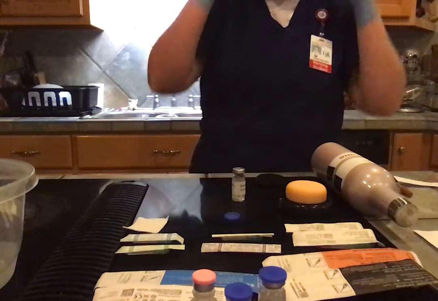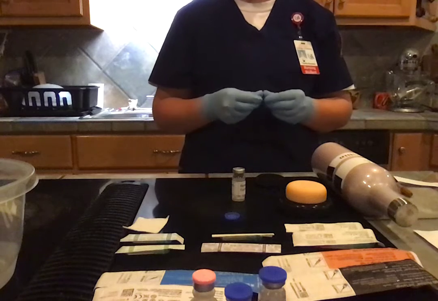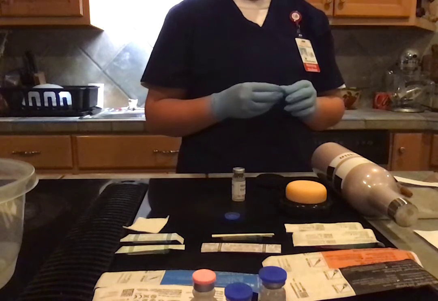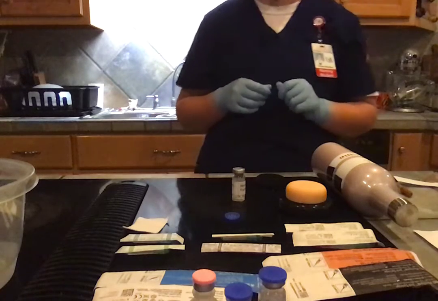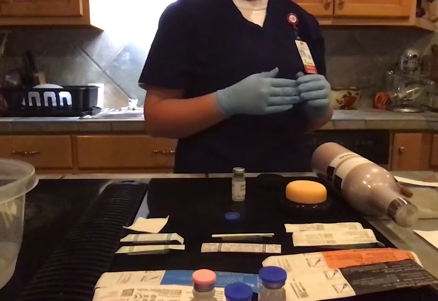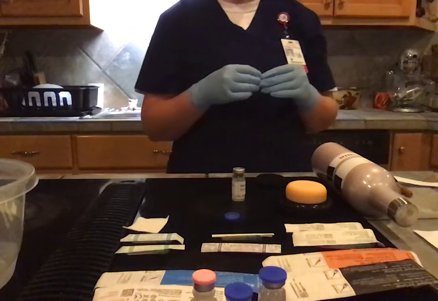So the next thing I'm going to do is locate the proper landmark for this injection. I'm going to be giving this in the abdominal area, so I'm going to expose that area. I'm going to note that there is a 2-inch border around the umbilicus.